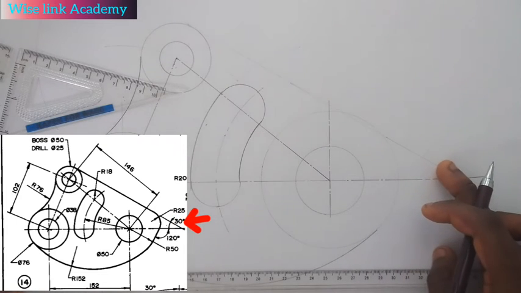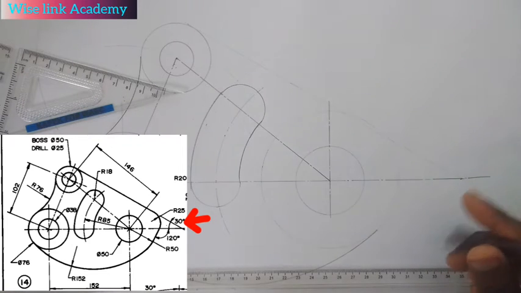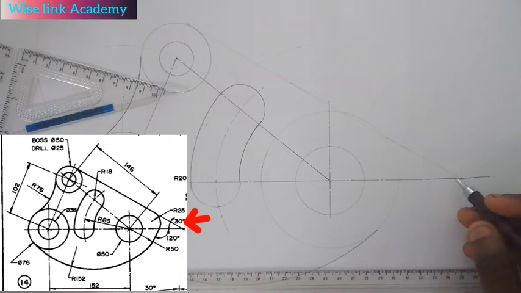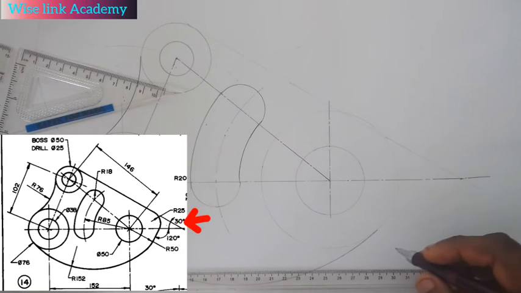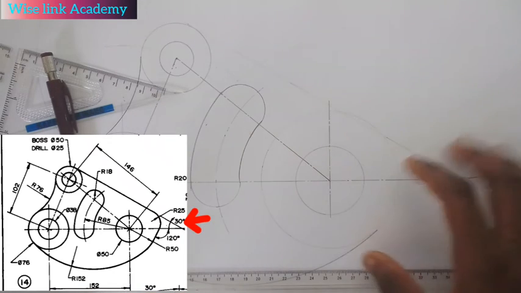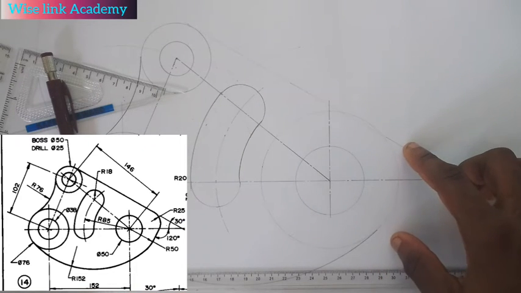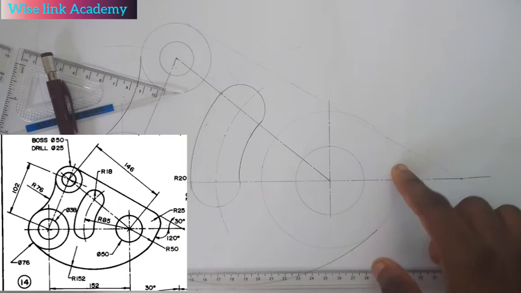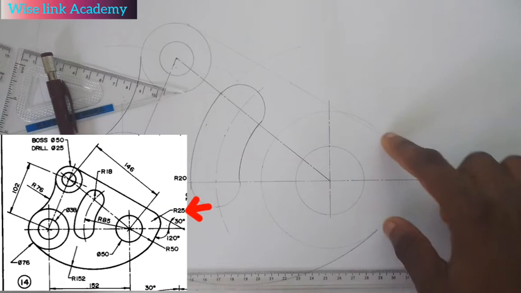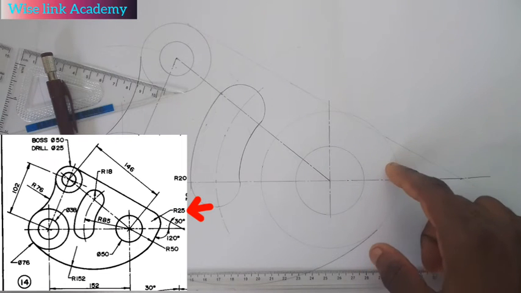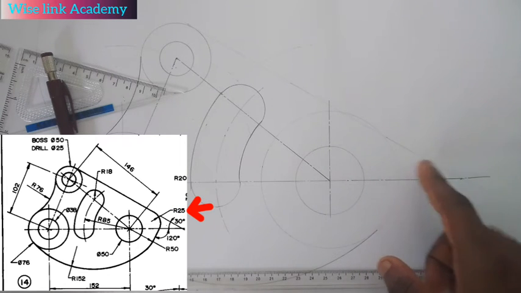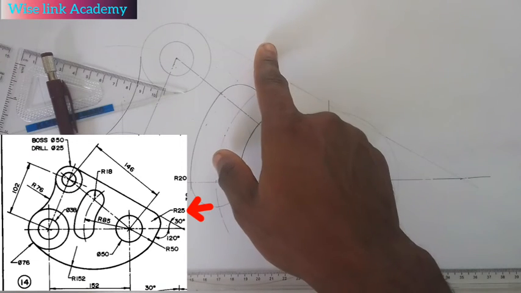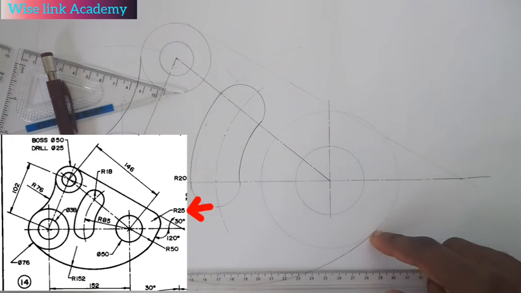So you can see, the next challenge here is that we need to take our compass. So how do I go about it? If you observe closely, there is an arc of 25 here, somewhere here. So it simply means that having established this 30, I need to establish the 60.